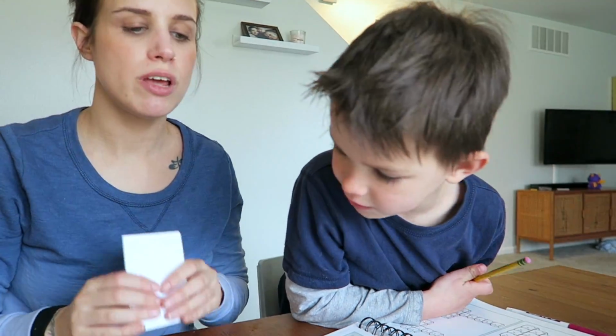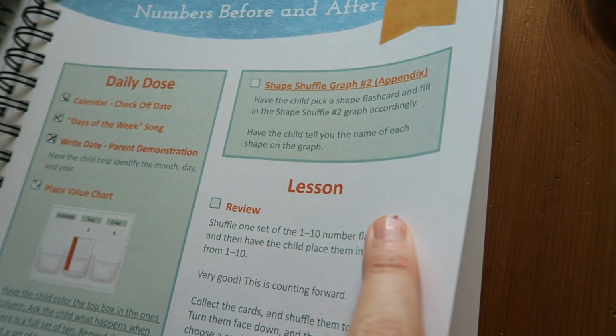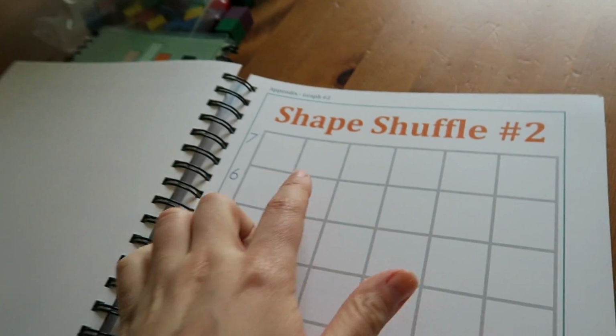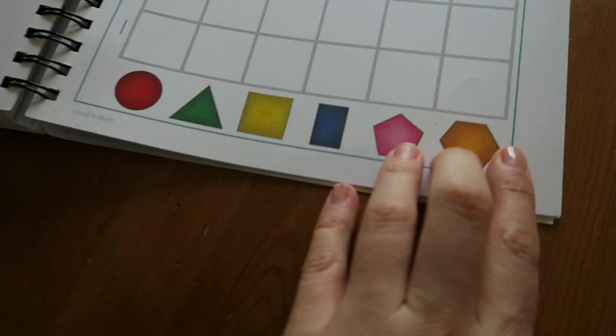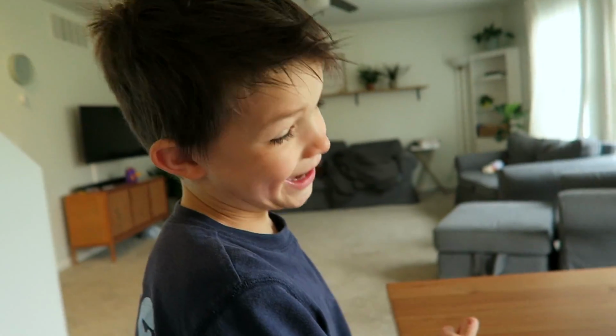You know all about these. Shape shuffle graph. We're actually starting a new graph today. All right, so we're going to go into the appendix, and we are going to find shape shuffle number 2. So we're going to start a new graph today. Do you remember what we do with this one? Yeah. What do we do with this one?